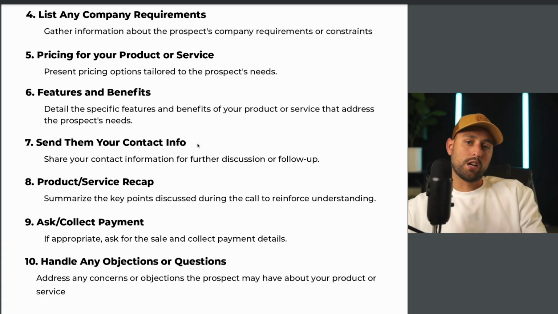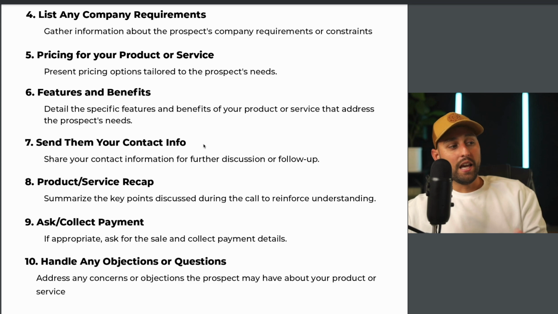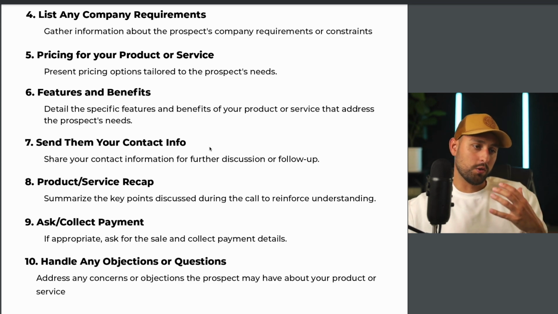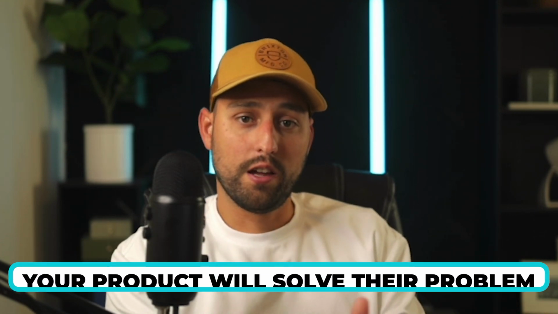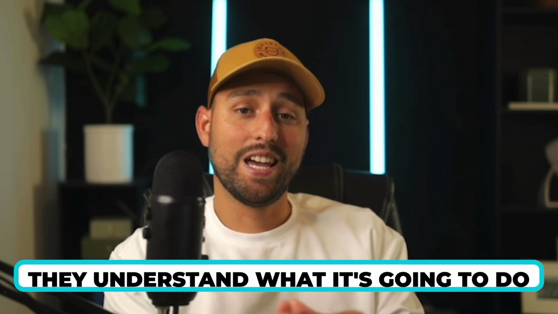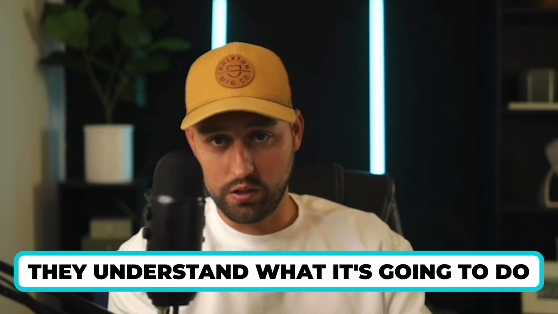All right, so the next section is also another crucial point in establishing rapport and making sure that the prospect actually trusts you. Essentially, it's a product or service recap. This is where you're going to summarize all of the key points during the call to reinforce that they're confident that your product will solve their problem and that they actually understand what it's going to do. So for me, I would always go through and confirm all of the information. I would say what specific tasks or areas we had them set up for to take on leads in, and I would just recover the price and make sure that everything was good to go with that.